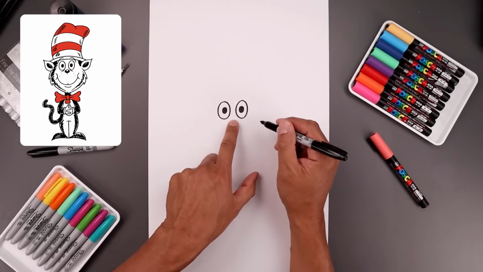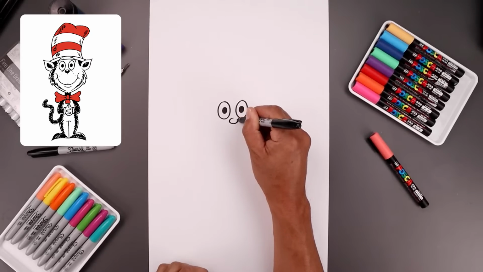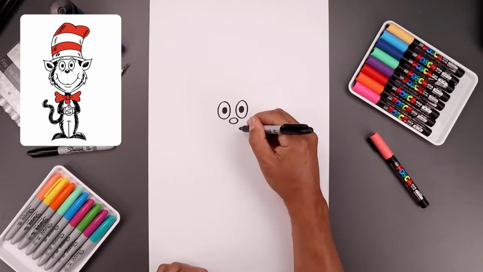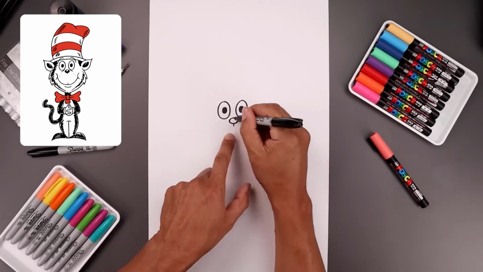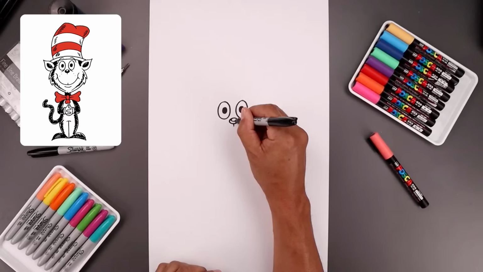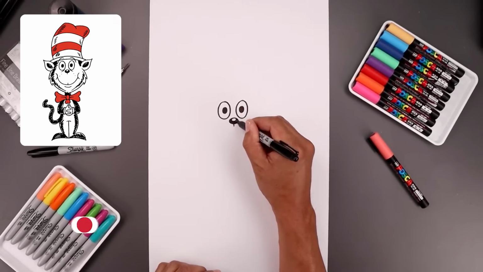Now lining up with the bottom edge of the eyes, we're going to move to the center and draw an oval for the nose, going all the way around and back up. In the center, draw a short line coming down. Let's go back up to the top, draw a small oval for highlight, and we'll fill the bottom of the nose in black.